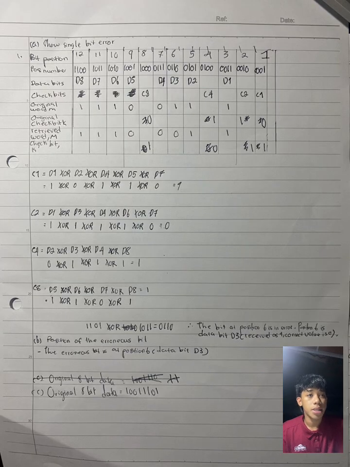For part A, showing the single bit error. First I map each bit to its position from 1 to 12, where the parity bits are at position 1, 2, 4 and 8, and the data bits D1 through D8 fill the remaining positions. To find the error, I perform 4 parity checks using XOR operation. Check C1 will cover position 1, 3, 5, 7, 9 and 11.